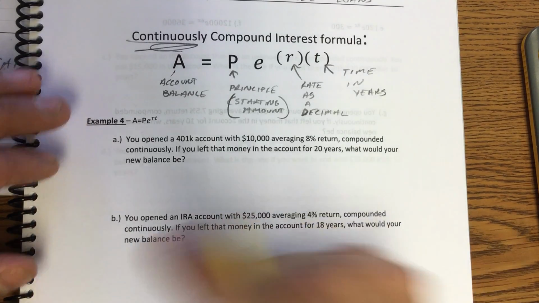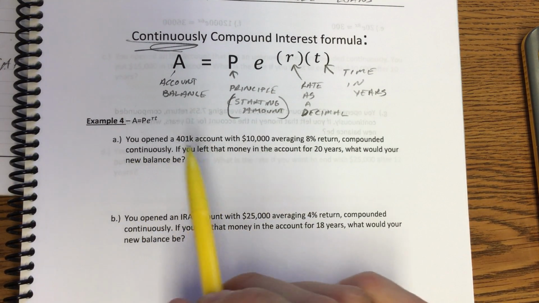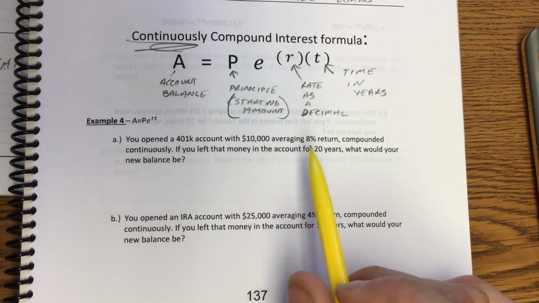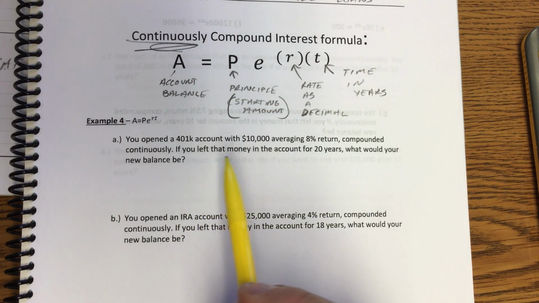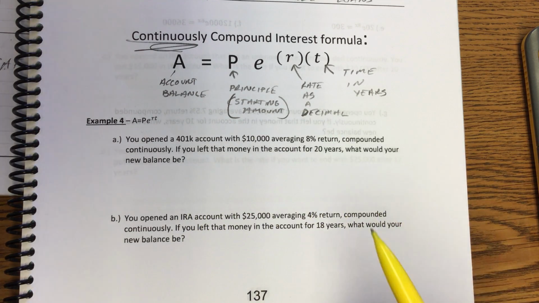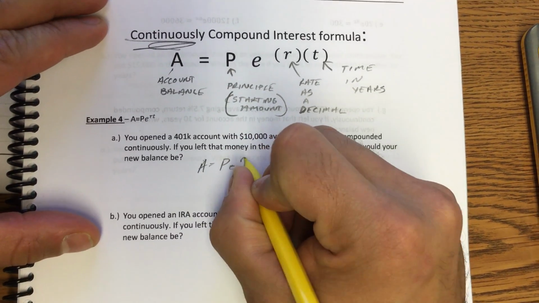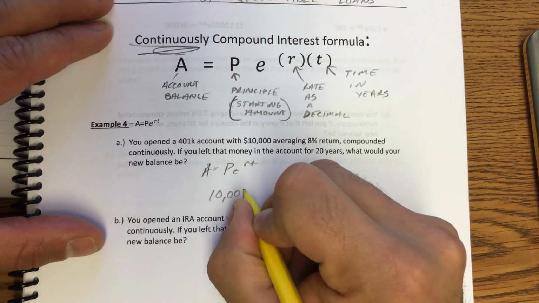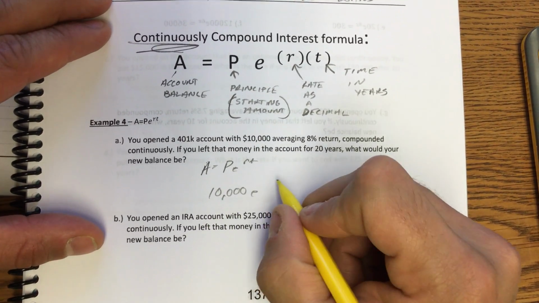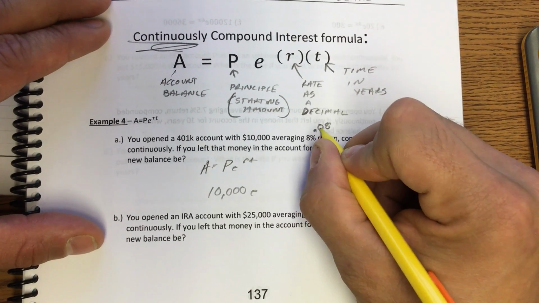Okay, so let's do letter A together, then we're wrapped. You open a 401k account with $10,000, averaging 8% return, compounded continuously. So we're going to use this formula. You left that money in the account for 20 years. What would your new balance be? Okay, so this is known as PERT. We'll substitute what we know. Well, we know we start with $10,000, check, to e to the 8% as a decimal, that is 0.08.